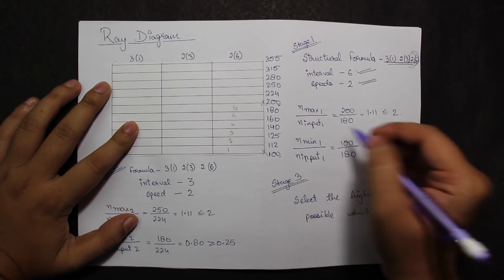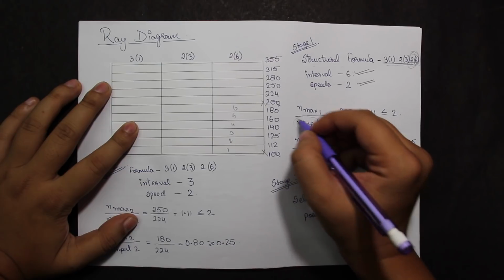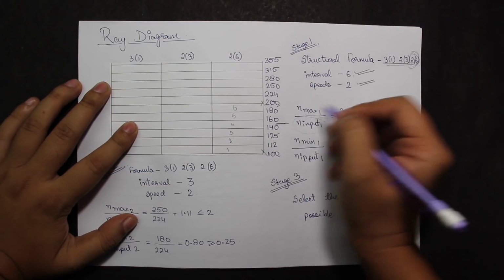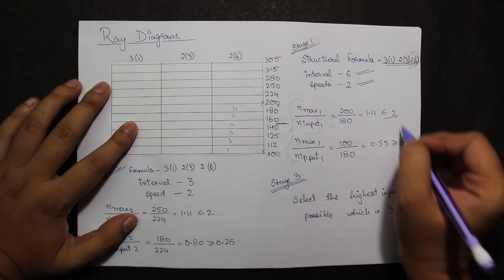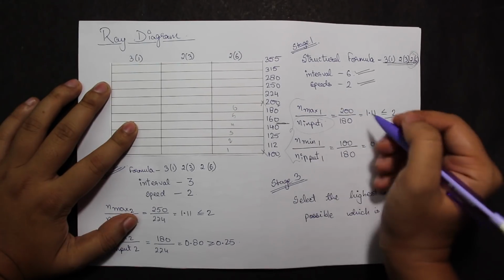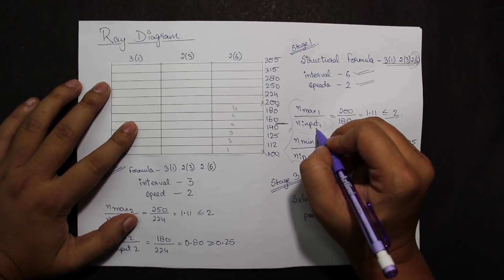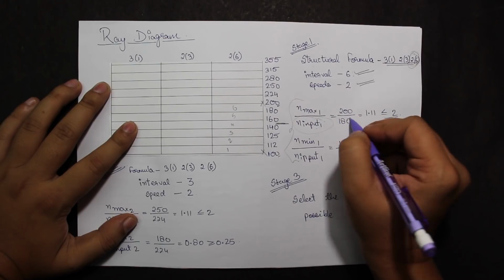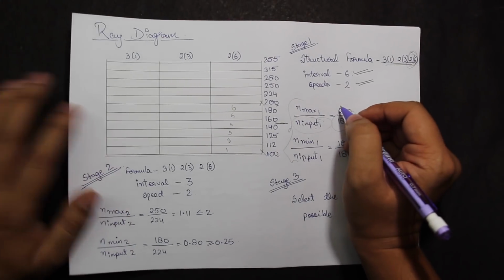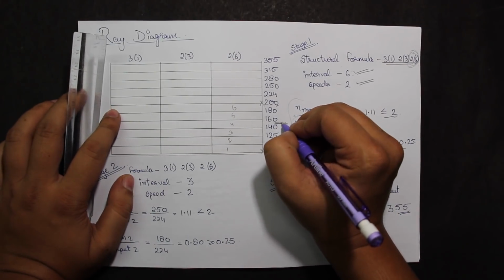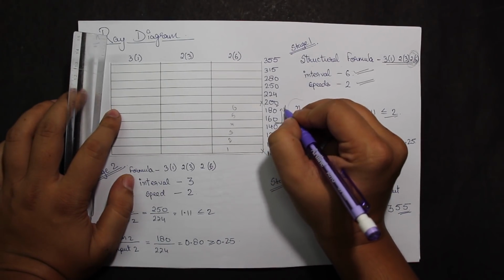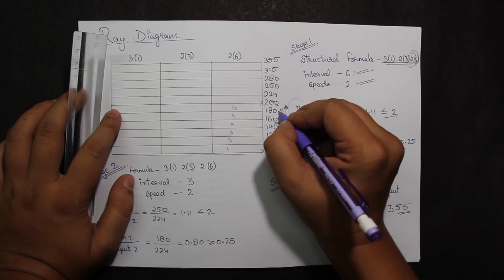For the determination of the input speed, I know that I have to put in 2 different formulas and test whether the values are satisfied or not. The first formula is N max by N input. I am taking the input as 180 over here. As I have told in the previous video, it should be at least above half of the range present here.